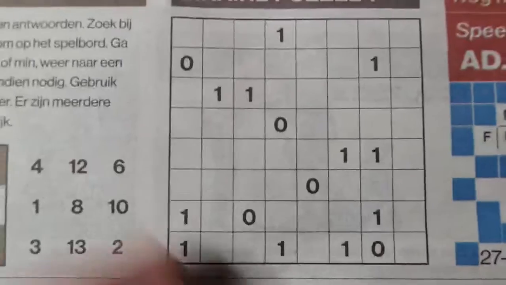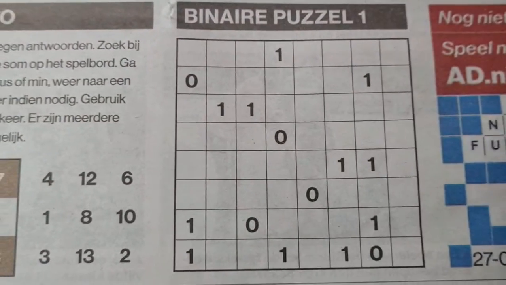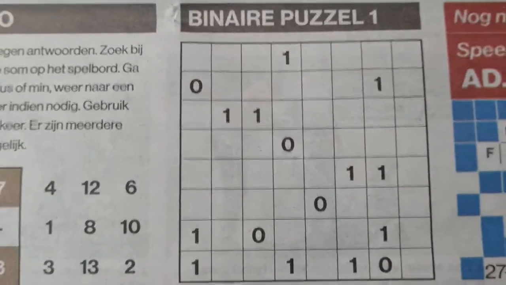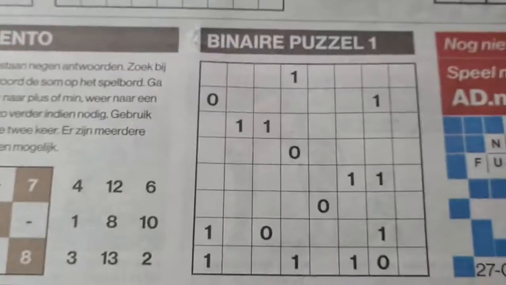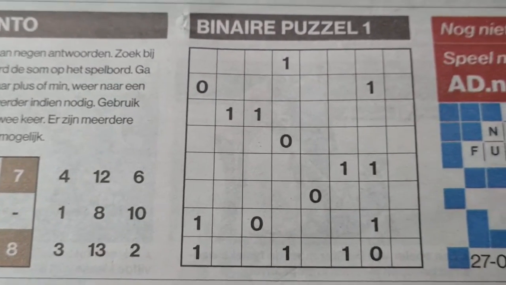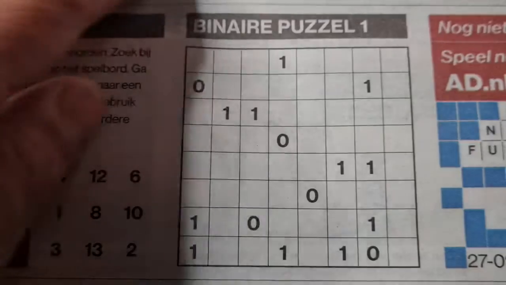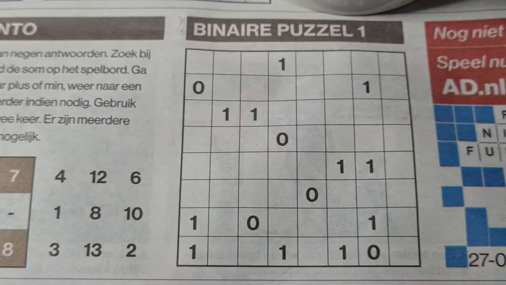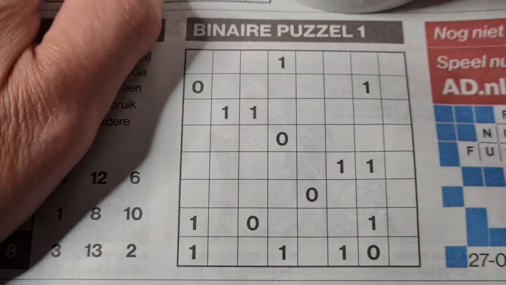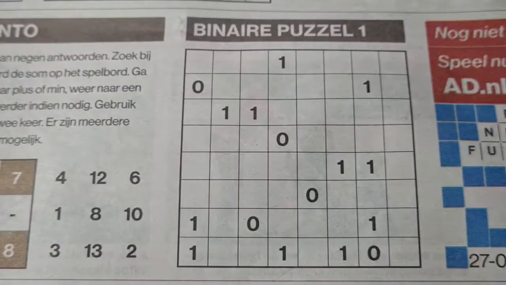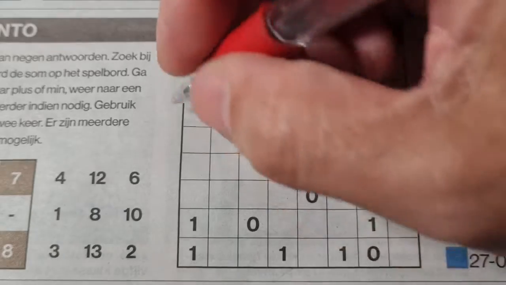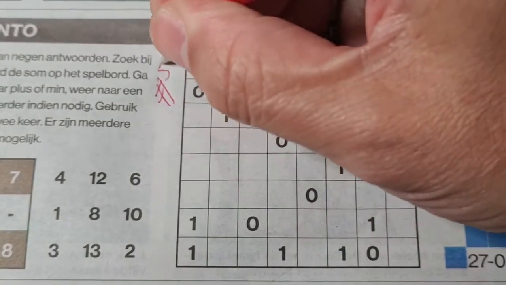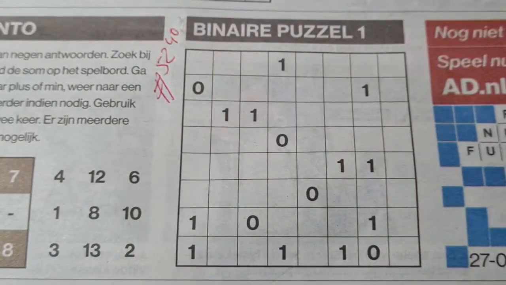This puzzle. Let me position the camera first, because my tripod is not working great. All right, this puzzle will be number 5240.